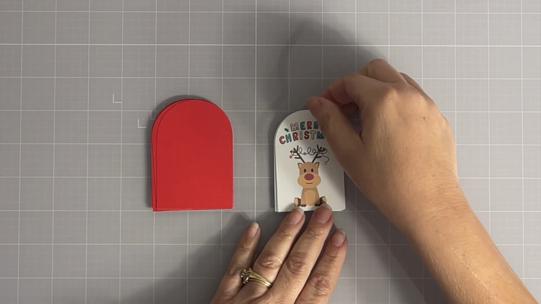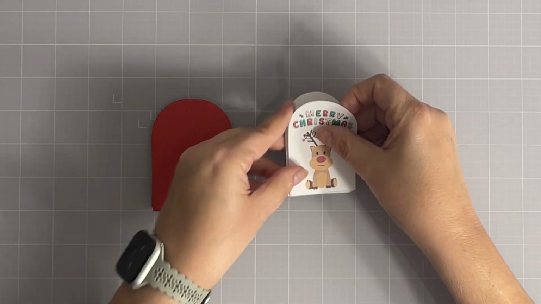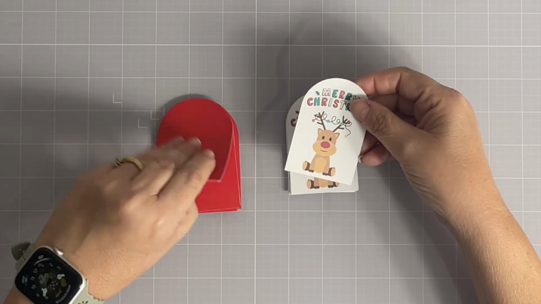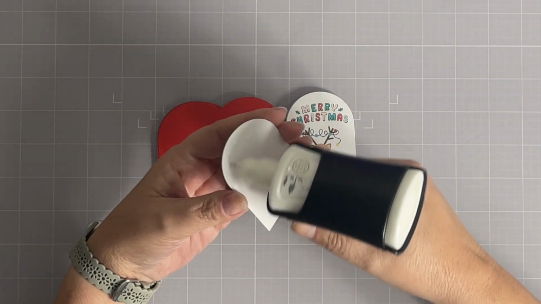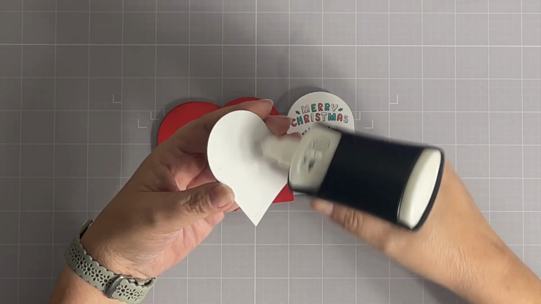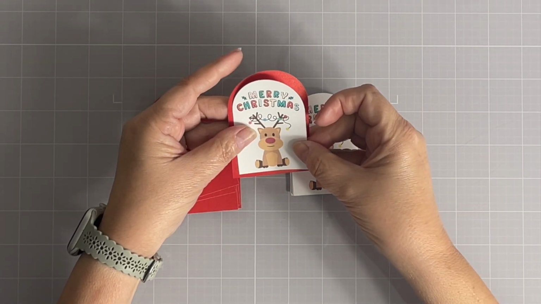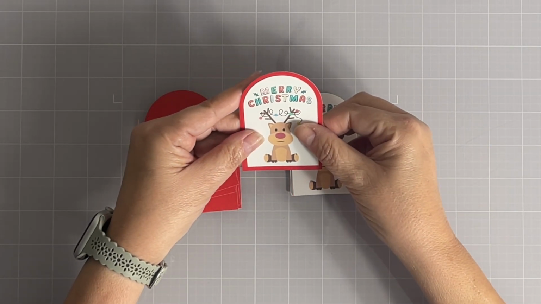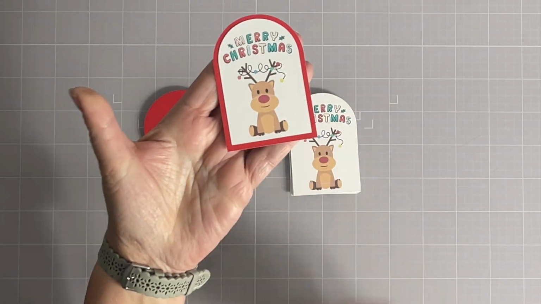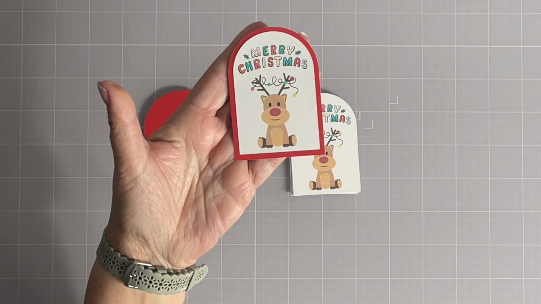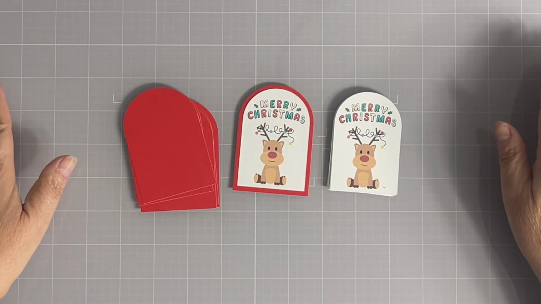Okay, so here are my completed images. So here's my little focal point that I can use on a Christmas card. And all I'm going to do is get my matte layer. And both of these were cut on my Cricut. Then I'm just going to add some liquid glue here and center this as best I can on my matte layer. And voila, we have our own little focal point. Isn't that cute?